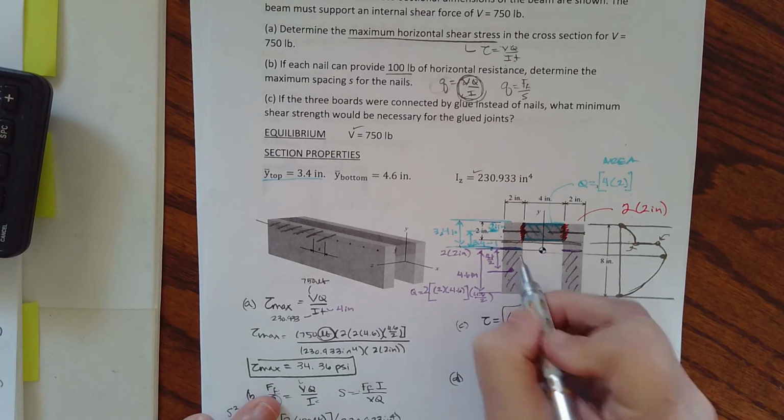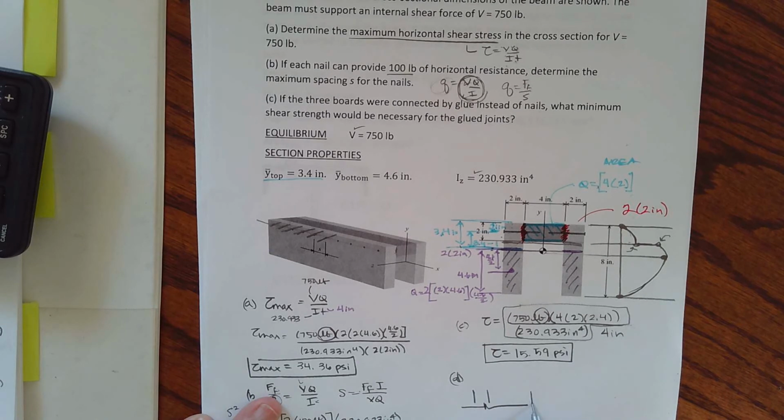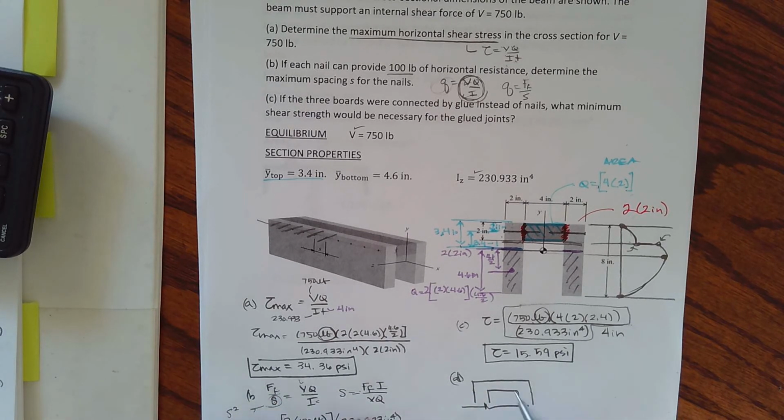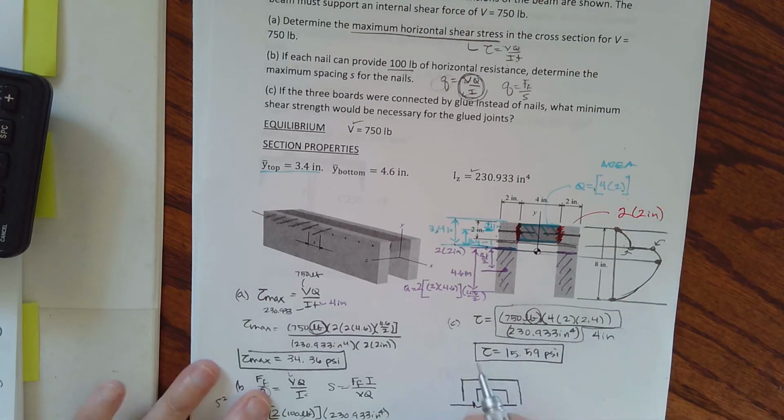So I'm just going to draw a cross section that is just this top part. We're going to ignore the fasteners right now because we're just coming down. I'm going to move this over.